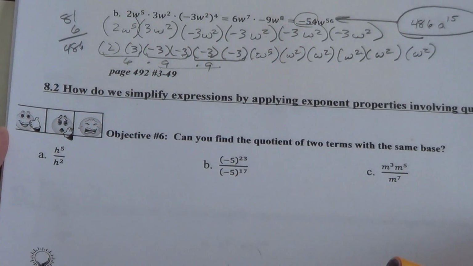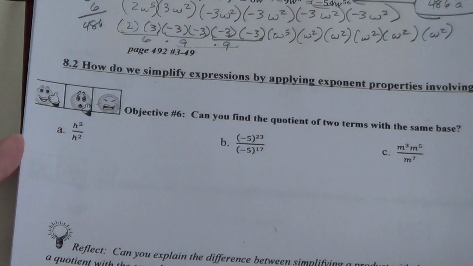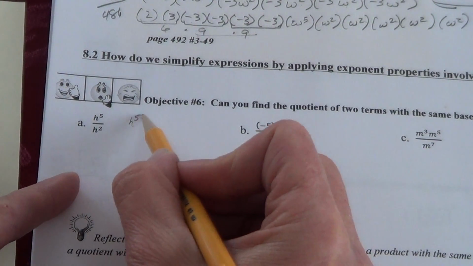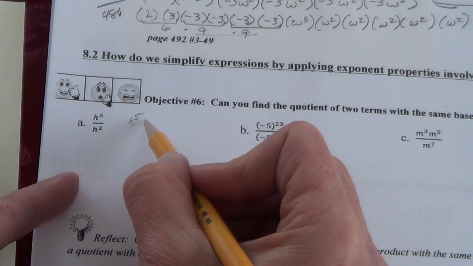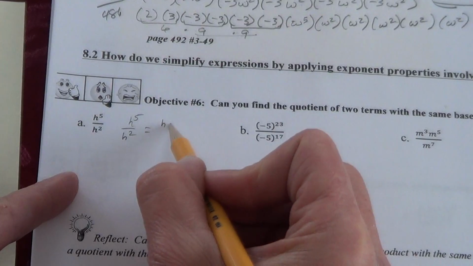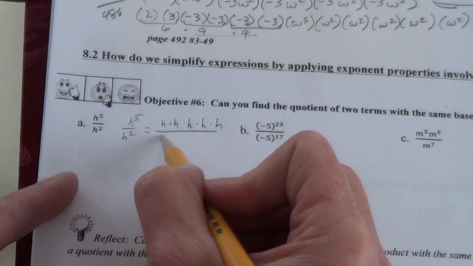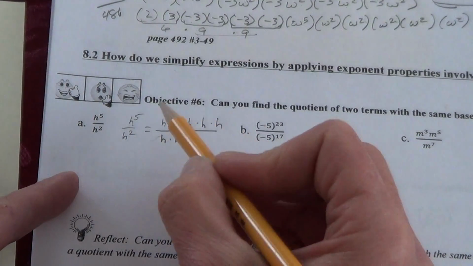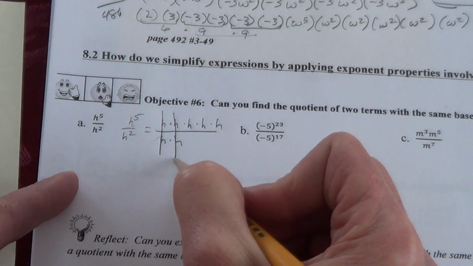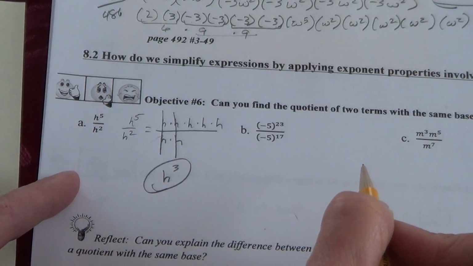Okay, so how do we simplify expressions? Again, expand. You've got 5 h's and you've got 2 h's. So show them. And you know from beginning algebra that if you have the same factor top and bottom, it can be reduced. So that leaves us with 3 h's on the top. I do want that expanded.